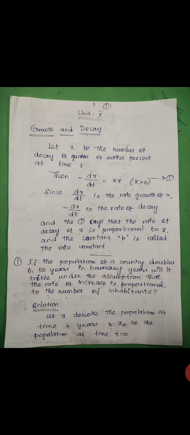A chemical reaction of this type is called a first order reaction. Already we know a lot about this. Here also we have to see growth and decay. Let x be the number of grams of matter present at a time t. Then minus dx by dt is equal to kx, where k is greater than 0. We assume that this is equation number 1.